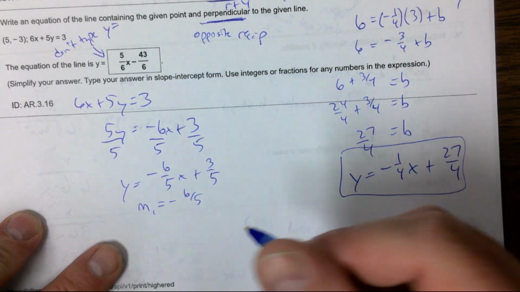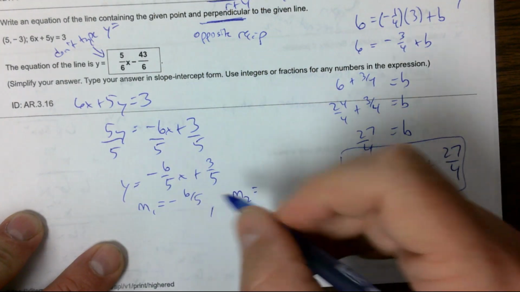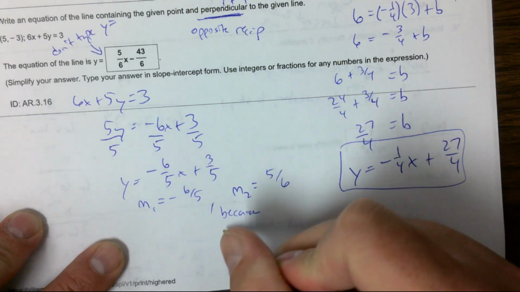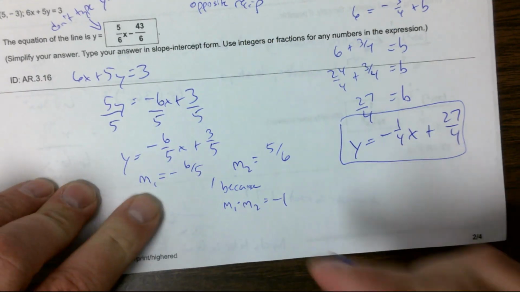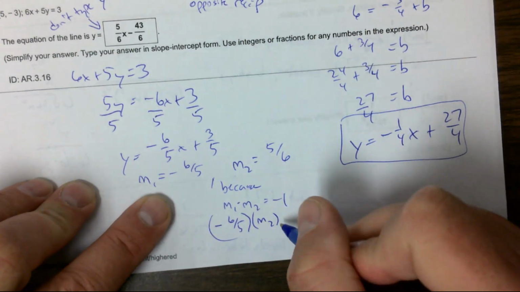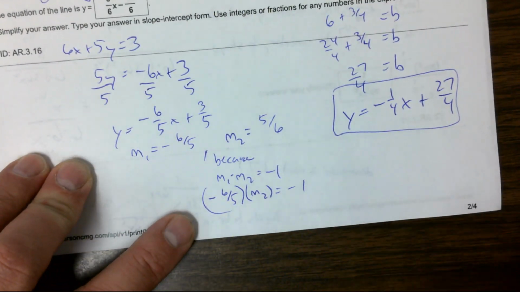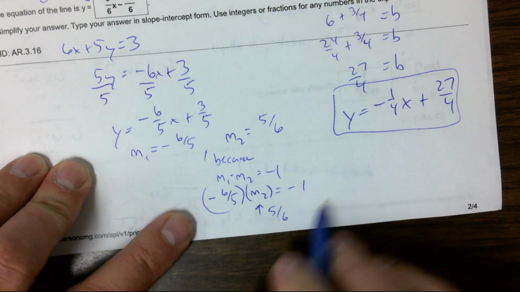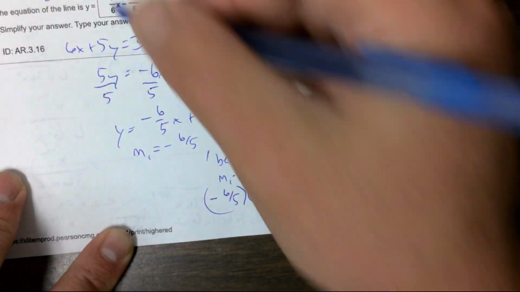The easiest way to remember it is because it is the opposite reciprocal, that just means flip it and change the sign, so that's 5/6. Now that's because you basically have m1 times m2 equal -1. And so if this is -6/5, and that's m2, and this is -1, you basically cancel your negatives and flip it. So you need a 5/6 there to make it -1. So that's the reason why that works. So we have to use 5/6, which is what they used for the answer.